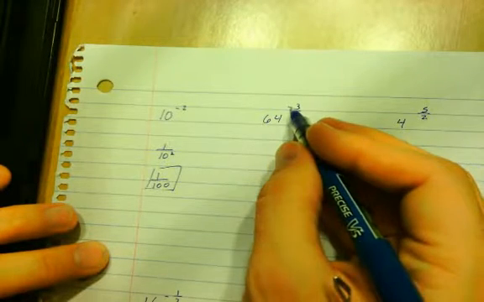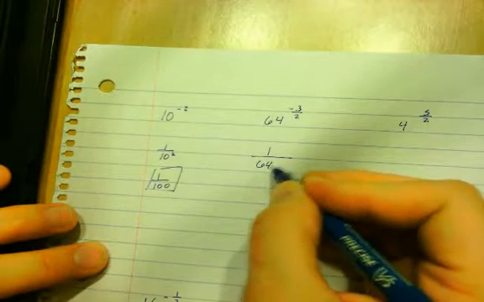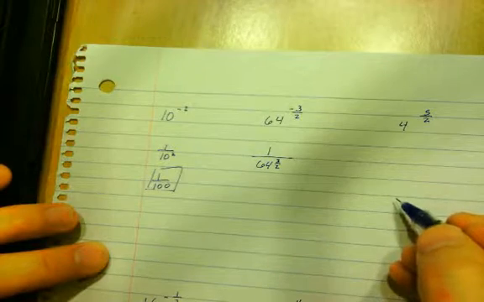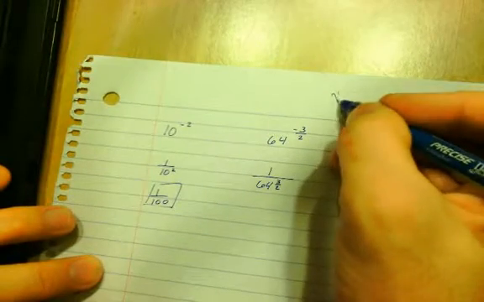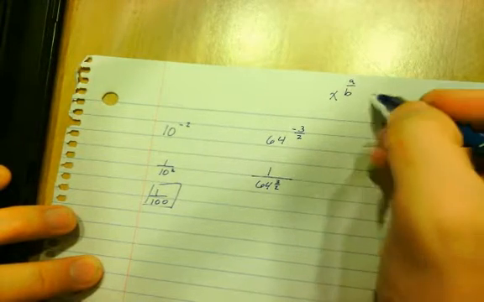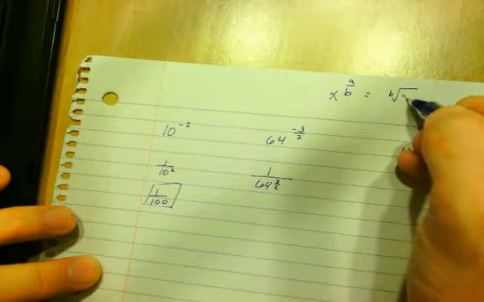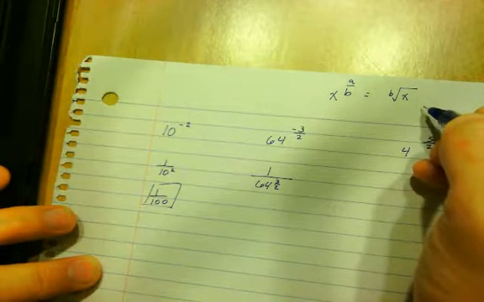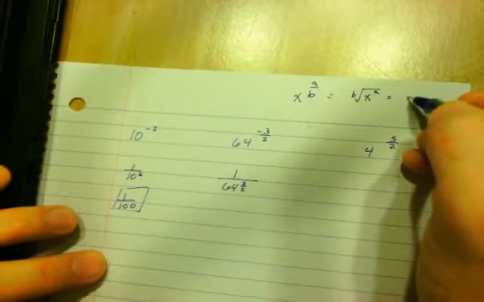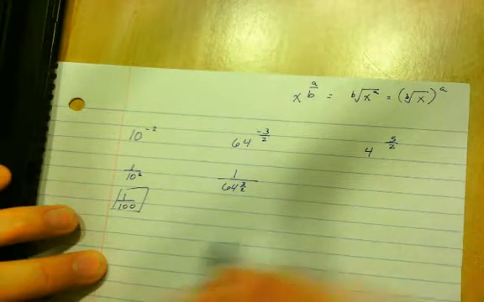This negative 3 over 2 tells me that this is going to be 1 over 64 to the 3 over 2 power. Now, a fraction exponent. We should remember that when I have a fraction exponent, my denominator is the index of a radical over my base, and my numerator is my exponent. And I can write it that way, or I can write it this way. It's whichever way I'd prefer.